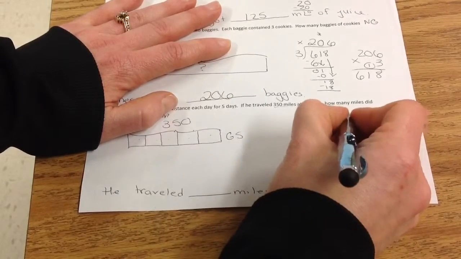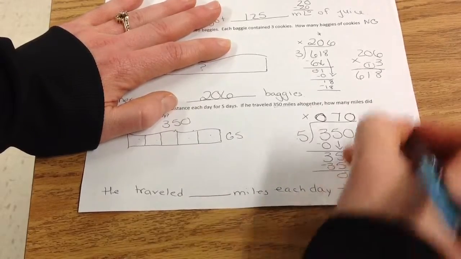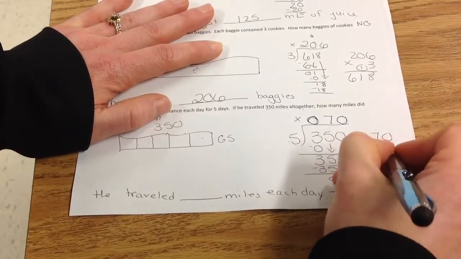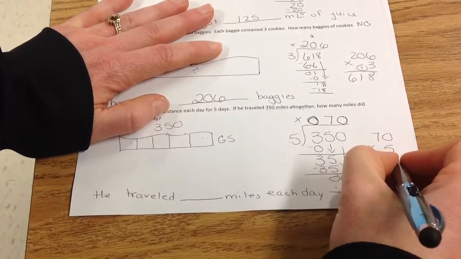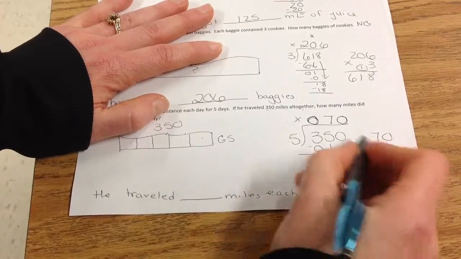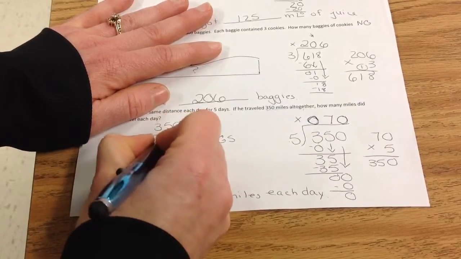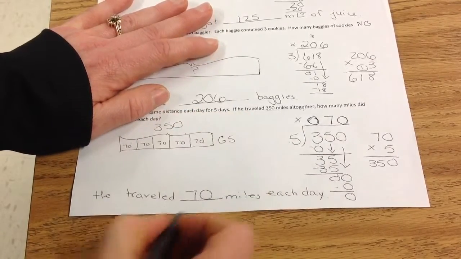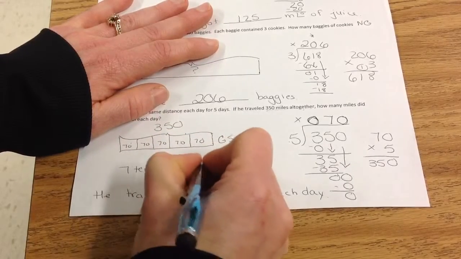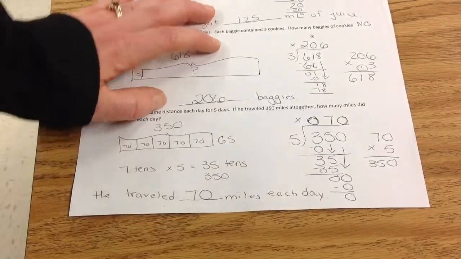0 goes into 5 groups 0 times. 0 times 5 is 0. My answer looks like it's 70. 70 times 5, let's check it. Quotient times groups, 5 times 0, 5 times 7, and there it is. So he biked 70 miles each day, which makes total sense because 7 tens times 5 equals 35 tens, or 350.